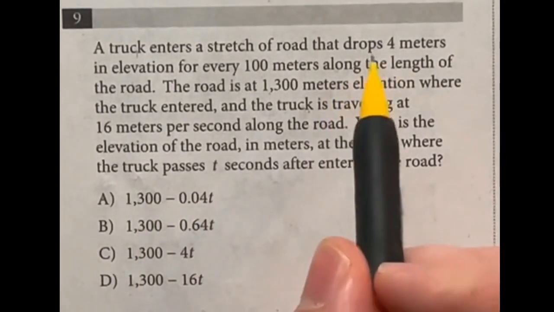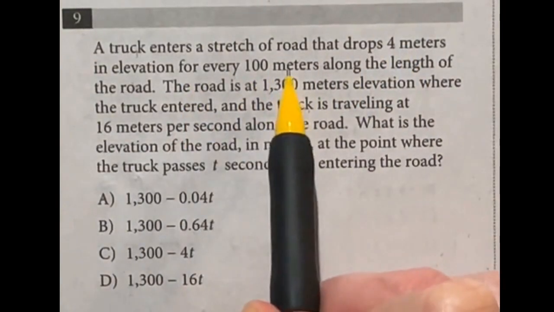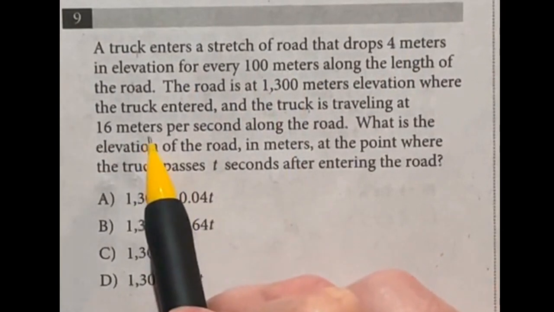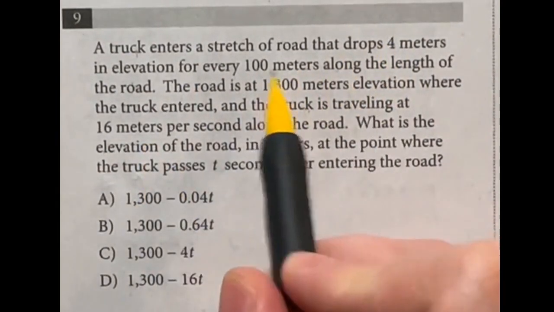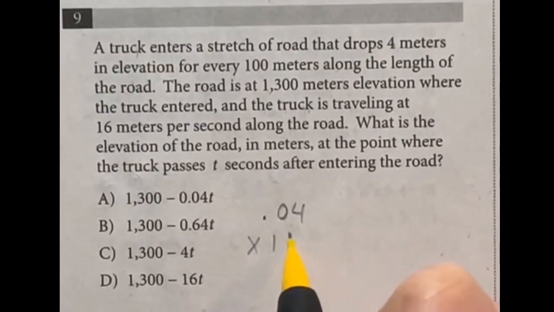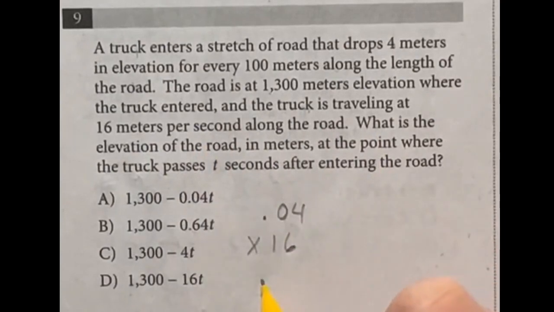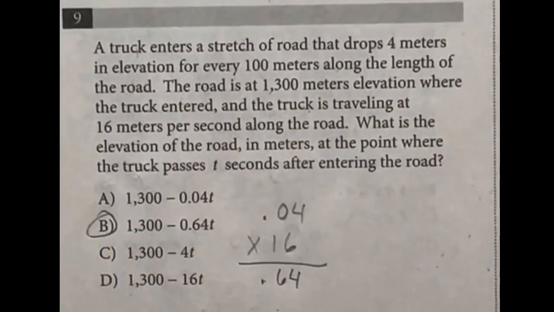Well, you've got to keep 2 things in mind here. 4 meters for every 100 meters, but we're only looking per meter down here. So because it's every 1, this is actually 0.04. We're then going to multiply that by the 16 because that's how many meters are going per second. So that's going to give us 0.64, which is what we should be dropping by for each second. So we're looking at answer B.